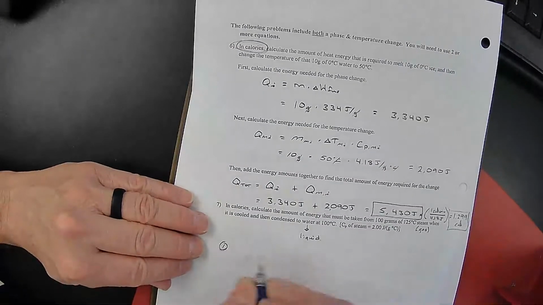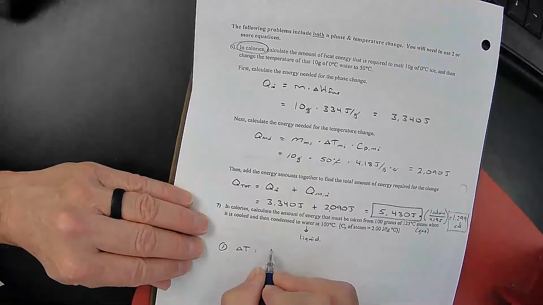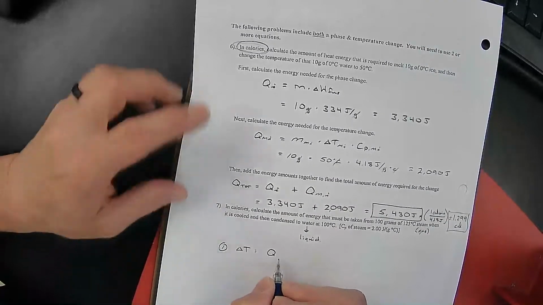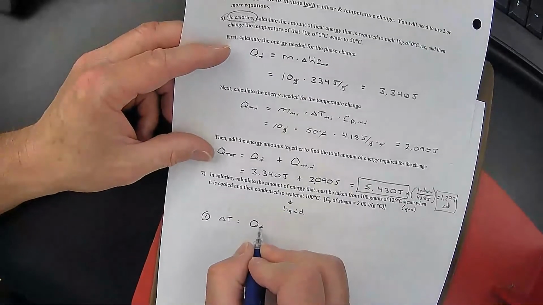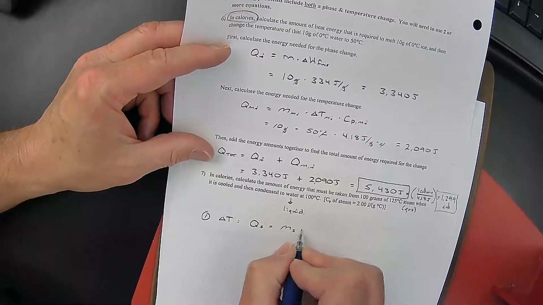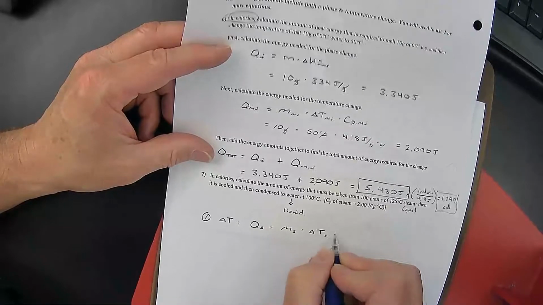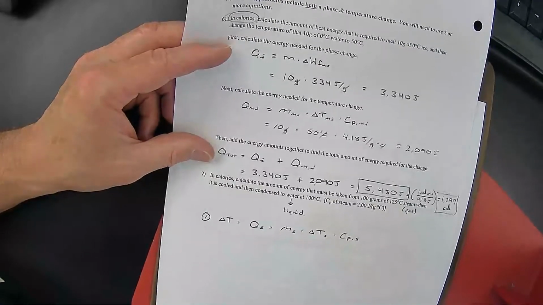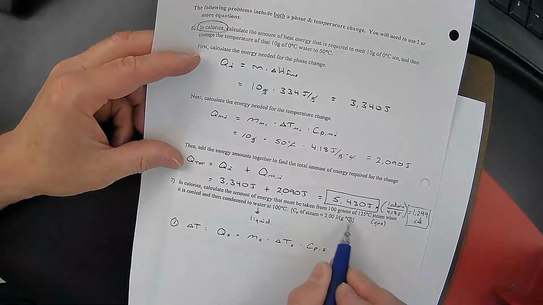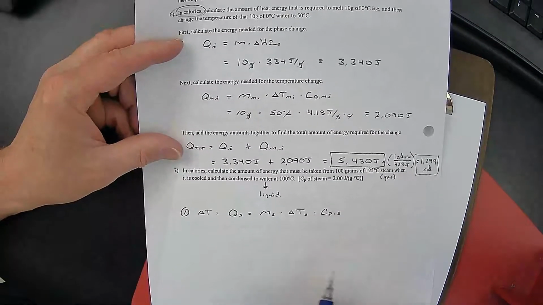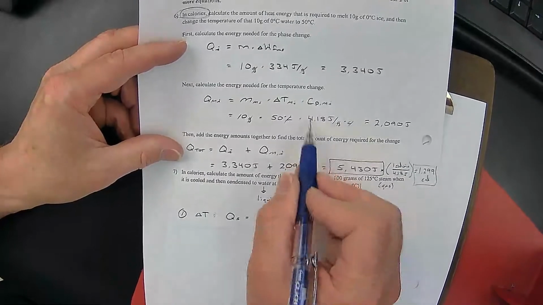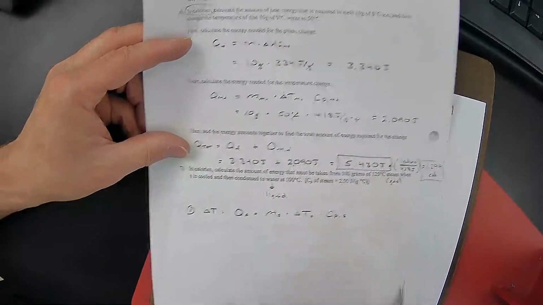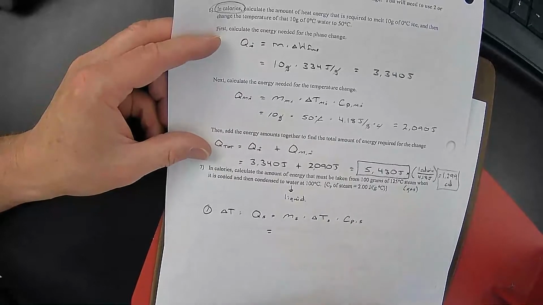Step 1 is a change in temperature, and the Q of the, we'll call it S for steam, the Q for the steam is the mass of the steam times the change in temperature of the steam times the CP of the steam. Notice they gave us the CP of the steam right there. If this was liquid water, it would be 4.18 joules per gram degree Celsius, but steam has a CP value of 2.00.